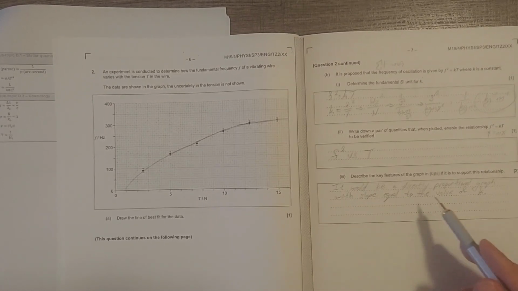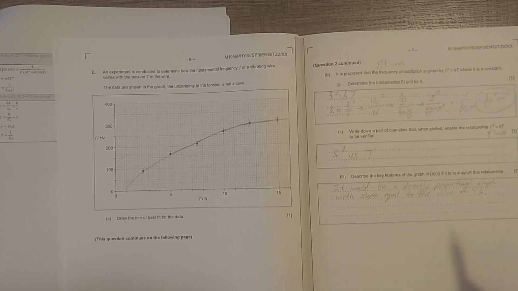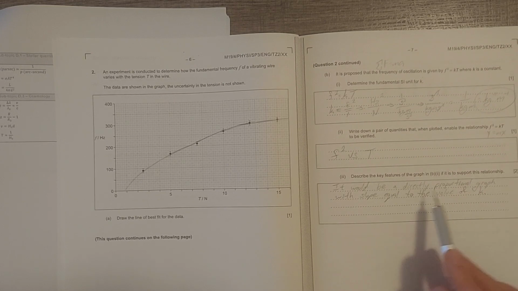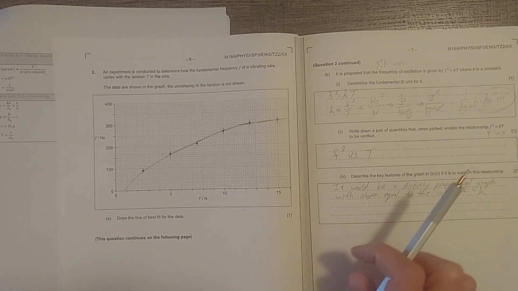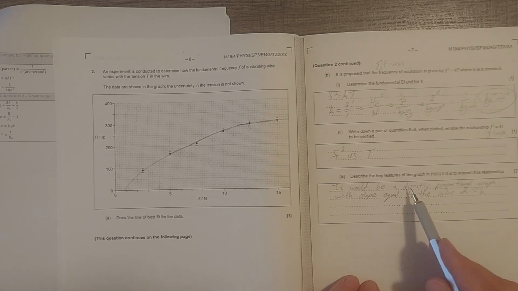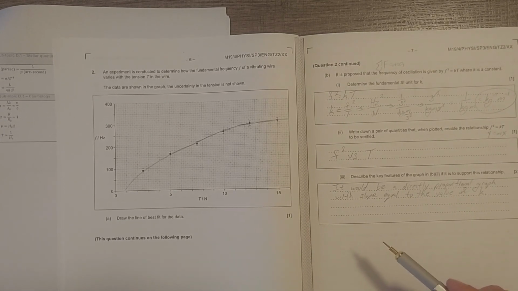Describe the key features of the graph in B2 if it is to support this relationship. Well, it should be directly proportional, meaning it's linear and it goes through the origin, with slope equal to the value of K. What were they looking for? They wanted it to be a straight line, or constant gradient, or linear, and it passes through the origin. Directly proportional implies both those things.